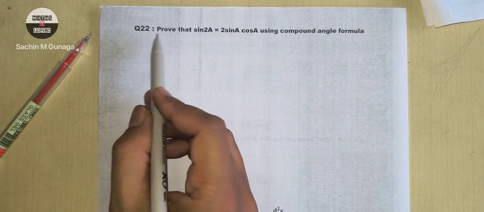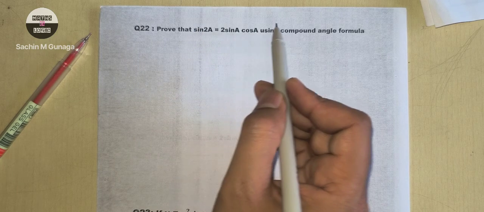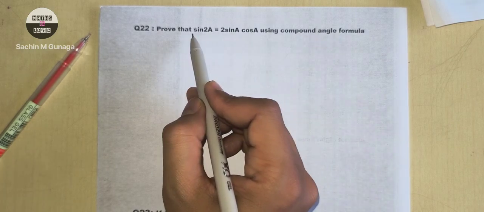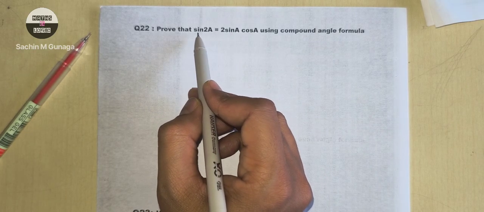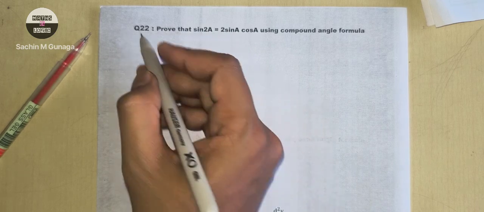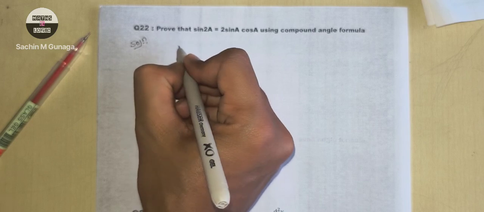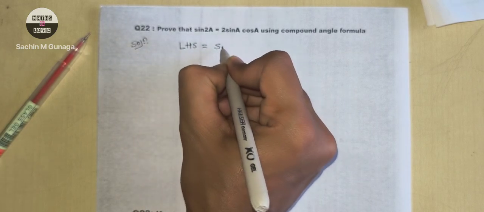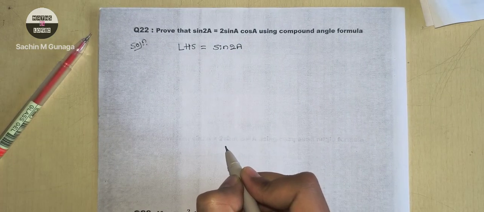Next, question number 22: prove that sine 2A is equal to 2 times sine A into cos A using the compound angle formula. This is the formula. To prove this, we need to show LHS is equal to RHS. So first we will take the LHS part, the left hand side. What is that left hand side? Sine 2A, correct? Sine 2A.